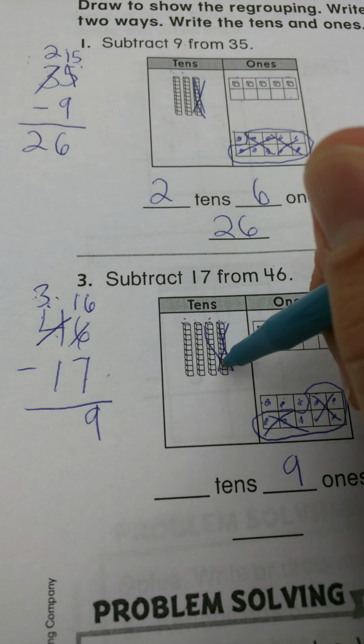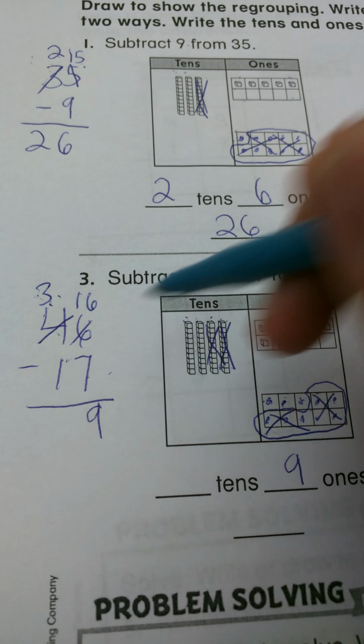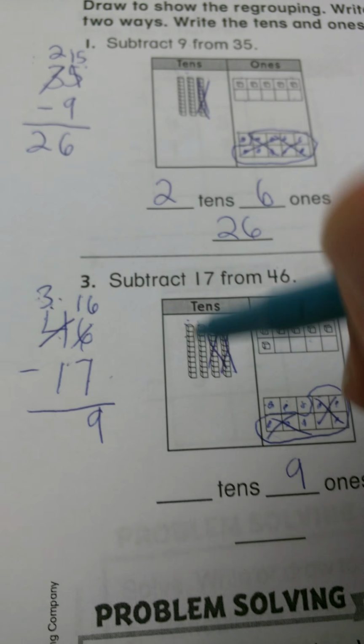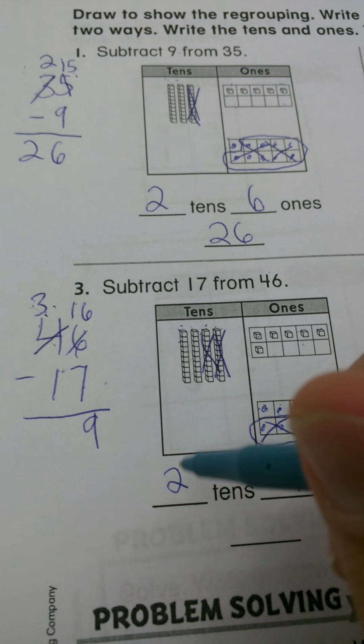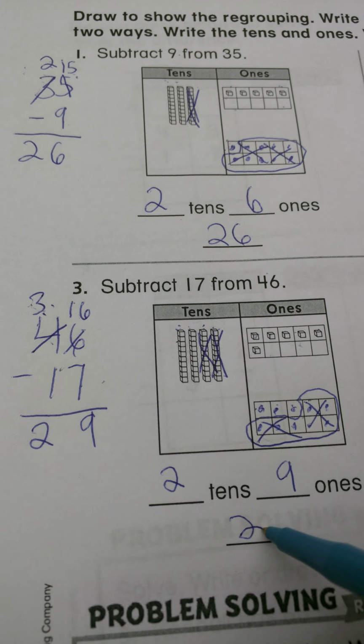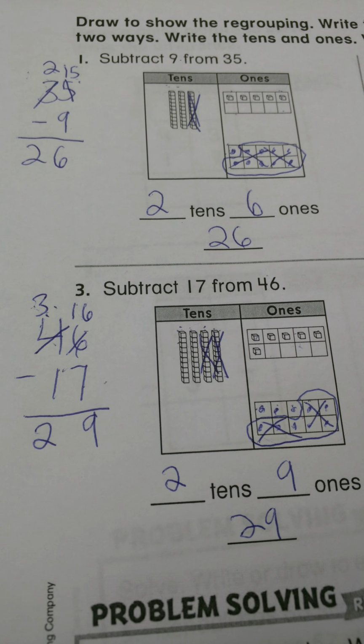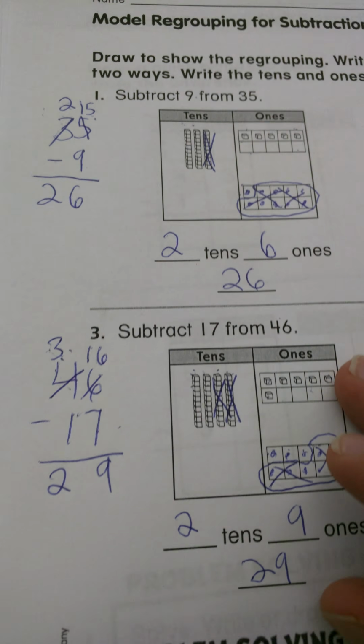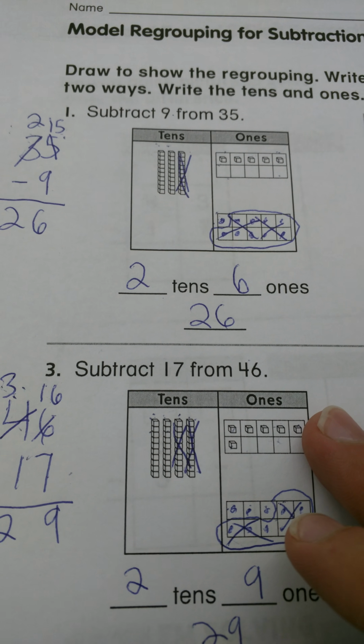So I'm going to take my other 10 away, because that's the 10 from the 17. And now I have 2 tens left. So this answer becomes 29. And that is how we regroup for subtracting.